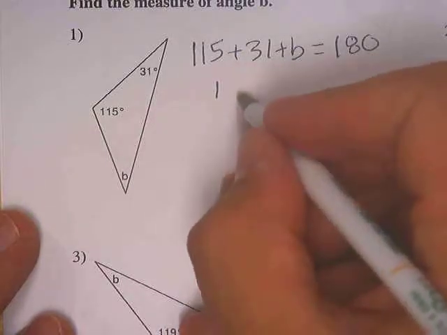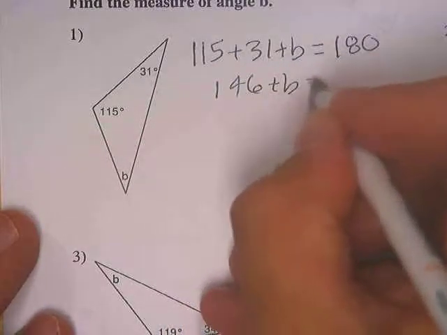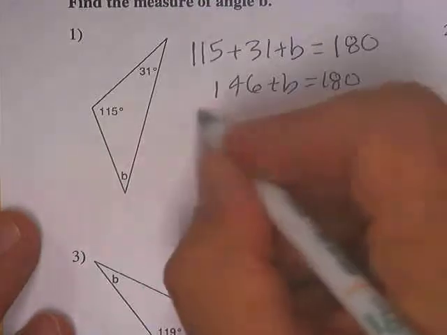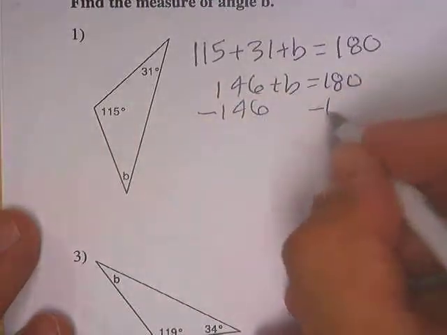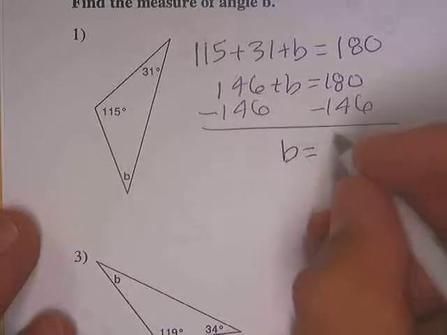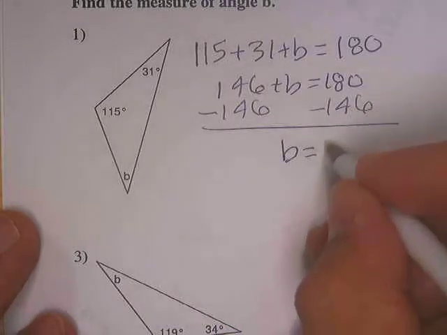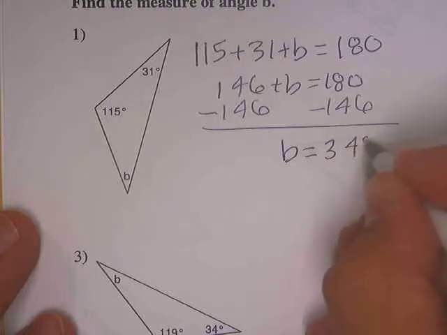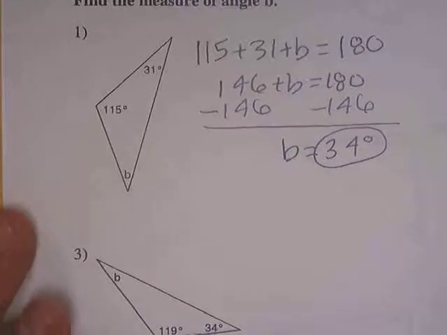Add these together, I get 146 plus B equals 180. Subtract 146 from each side. I have B is equal to, subtract those, 34. So it's 34 degrees for B.